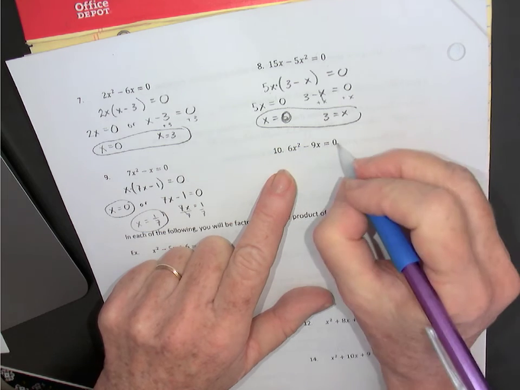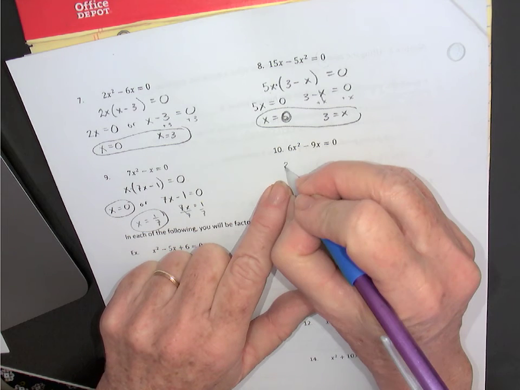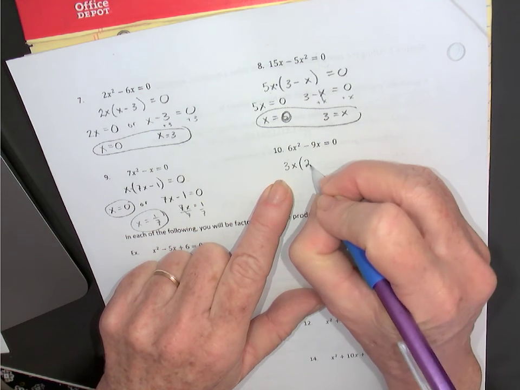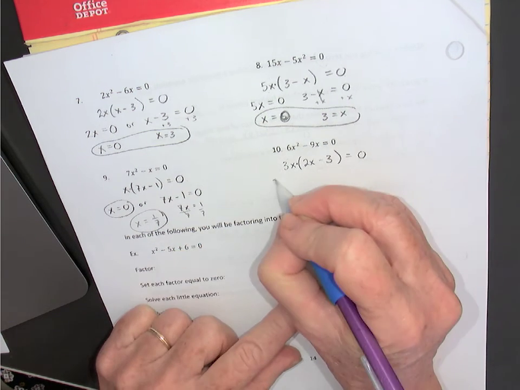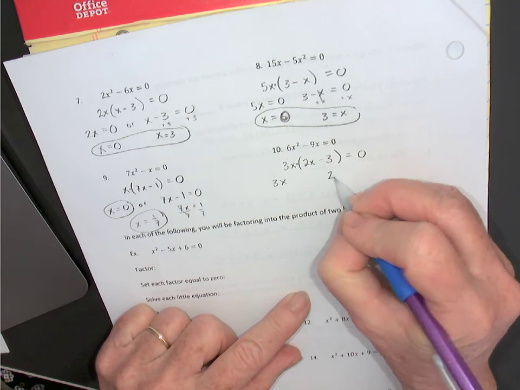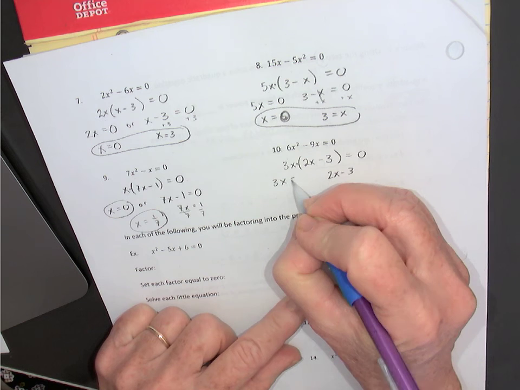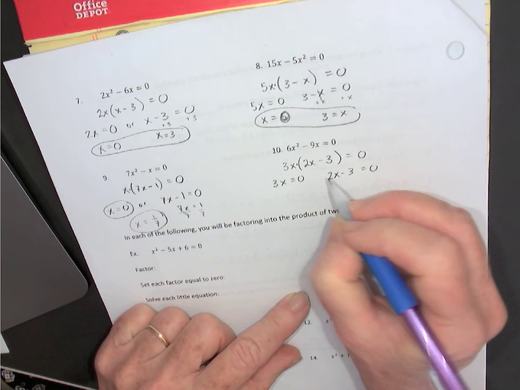For number 10, I have the 0. I'm going to factor a 3x out of each term. Now I'm multiplying 3x by 2x minus 3. One of those things has got to be 0. That's the 0 product property.